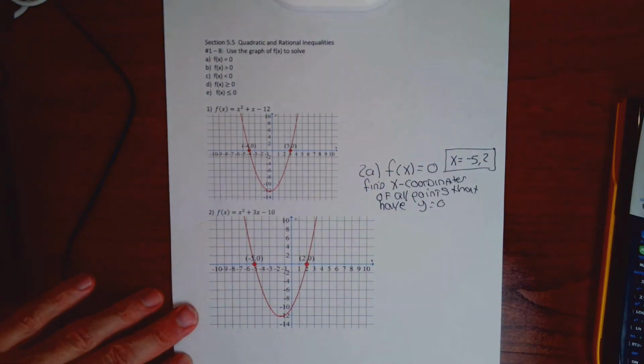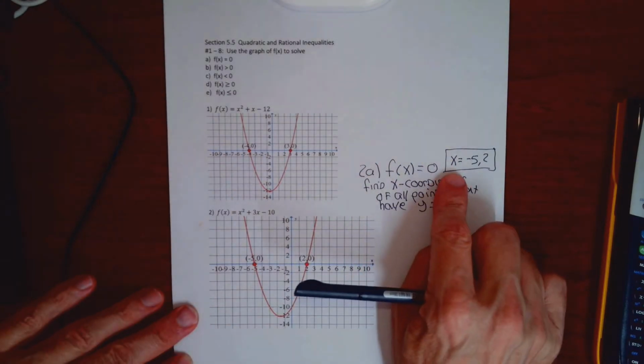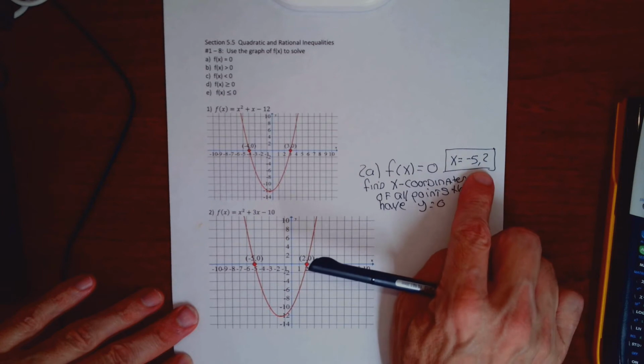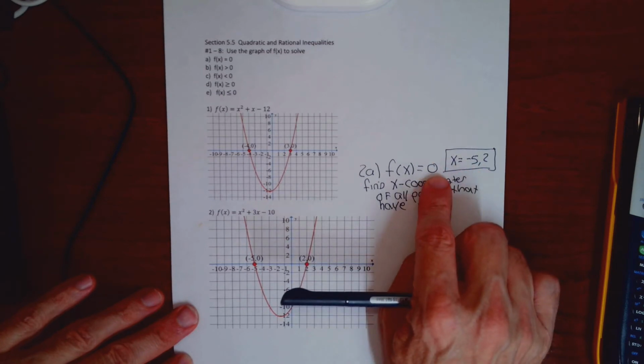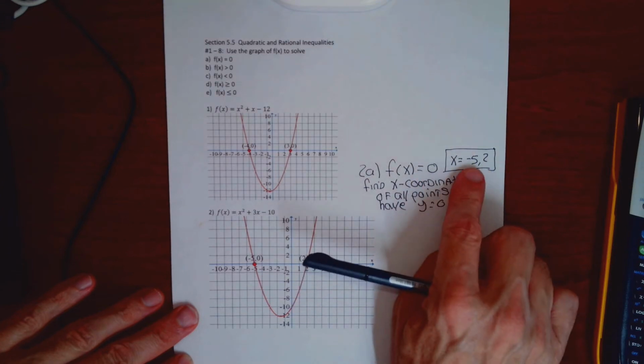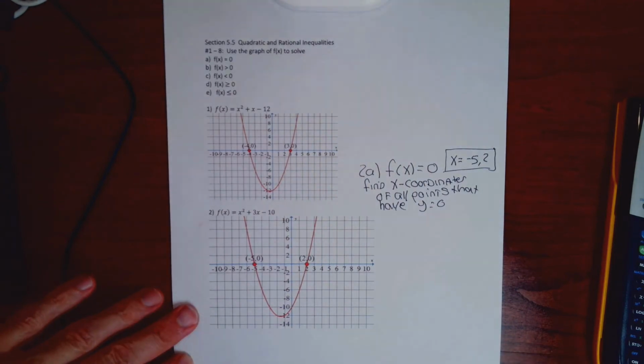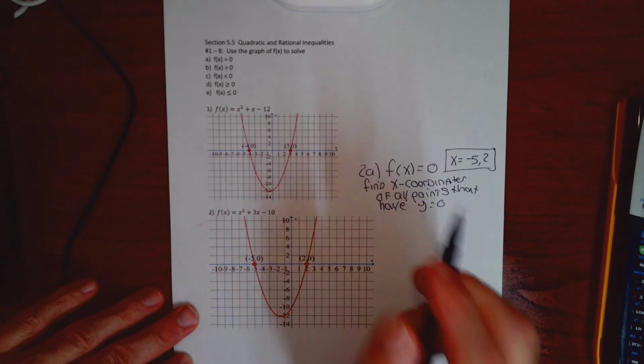Just going to give y coordinates or intervals that describe, I'm just going to give x's that describe the y. And notice my answers are x equals -5 and x equals 2 because those correspond to the y's equal to 0. So each of my answers in this section is going to be in terms of the x's that fit the y's that are described.